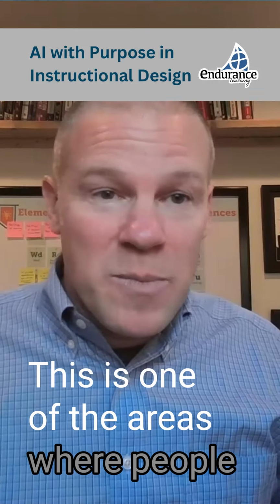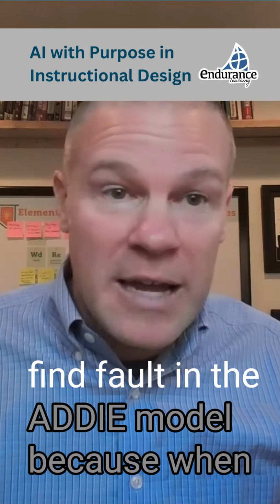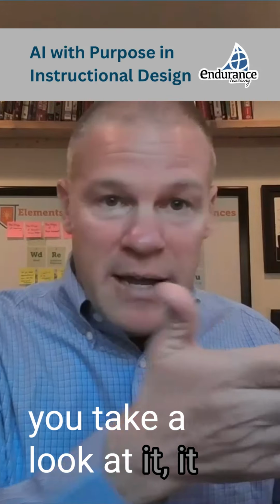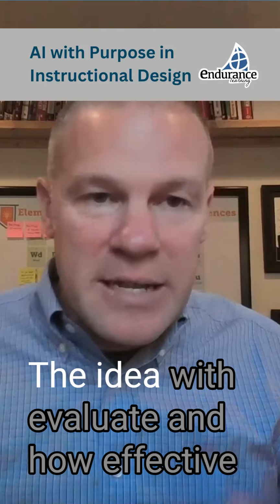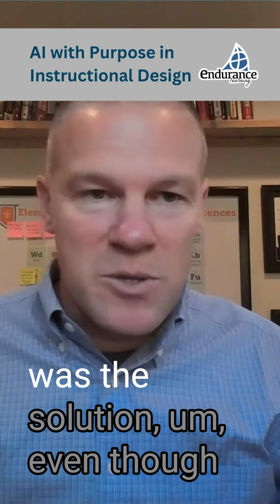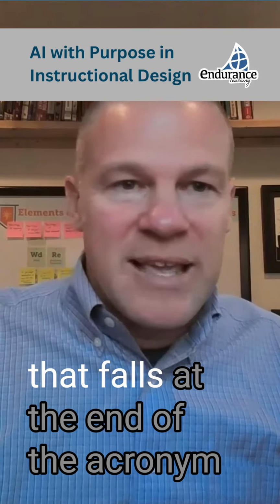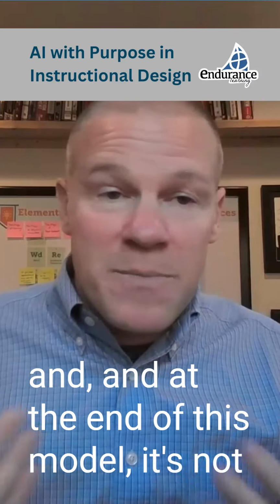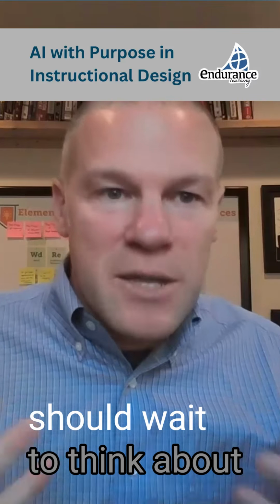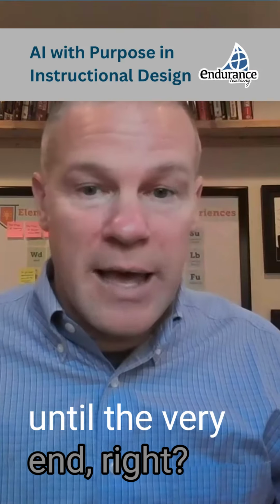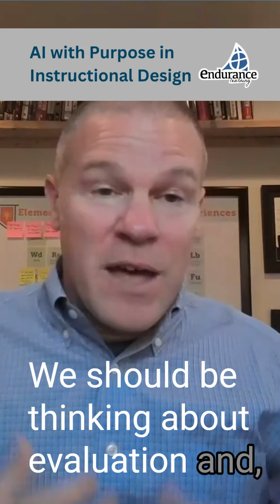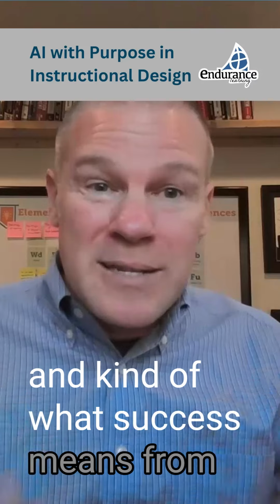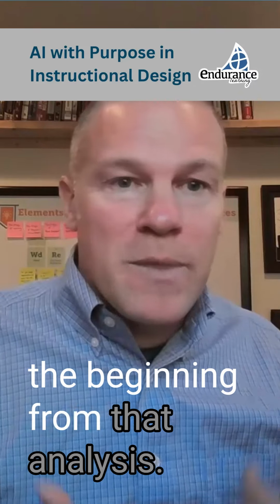This is one of the areas where people find fault in the ADDIE model because when you take a look at it, it looks like it's sequential. The idea with evaluate and how effective was the solution, even though that falls at the end of the acronym and at the end of this model, it's not something that you should wait to think about until the very end, right? We should be thinking about evaluation and kind of what success means from the beginning, from that analysis.